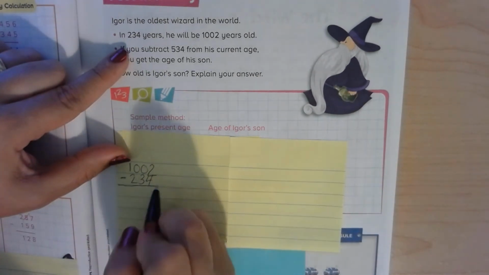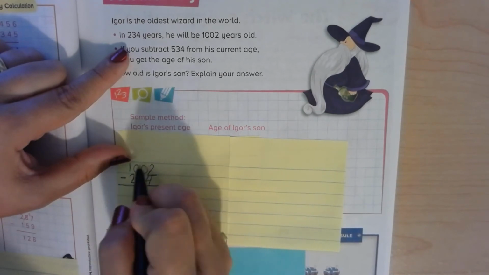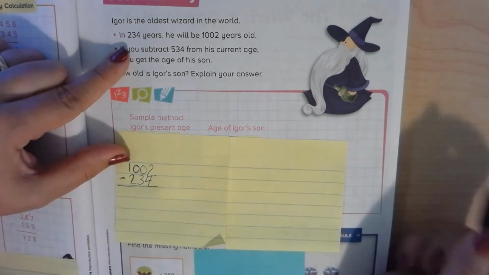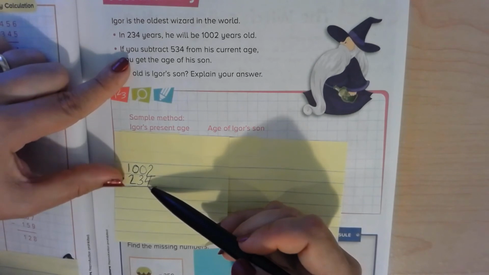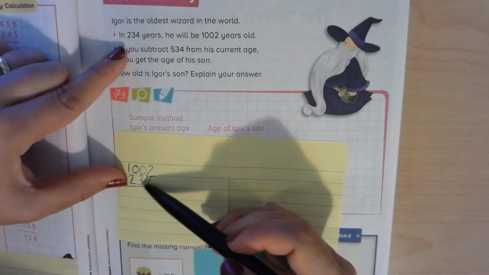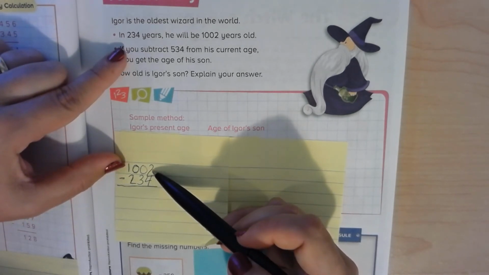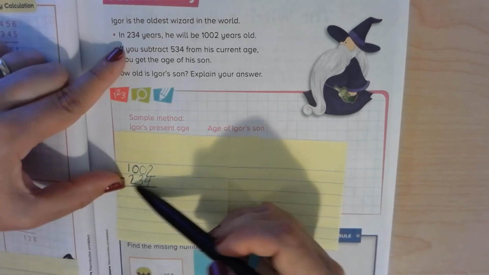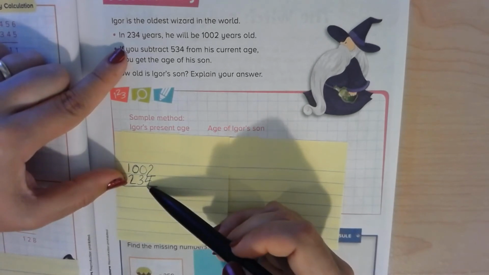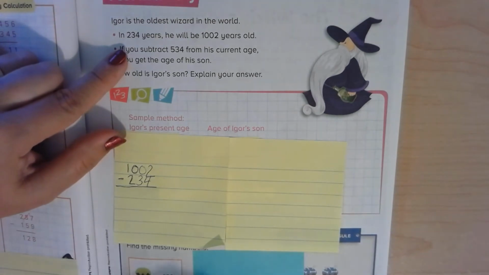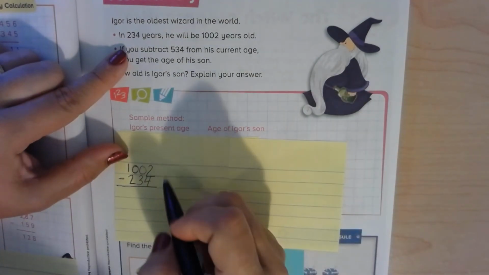You have to think about it, don't you? It's a little bit of logic there. It's already happened. If you add the 234, that's going to give you 1,002. So we have to subtract the 234 to find out how old he is today. So let's see.